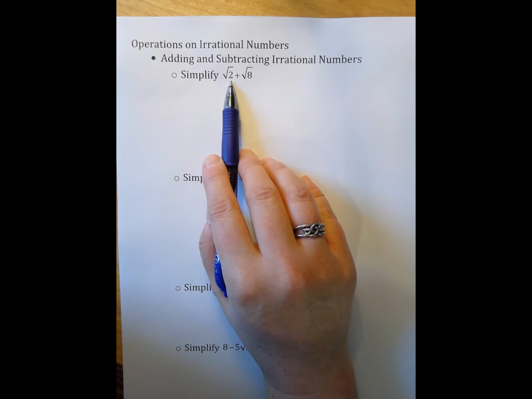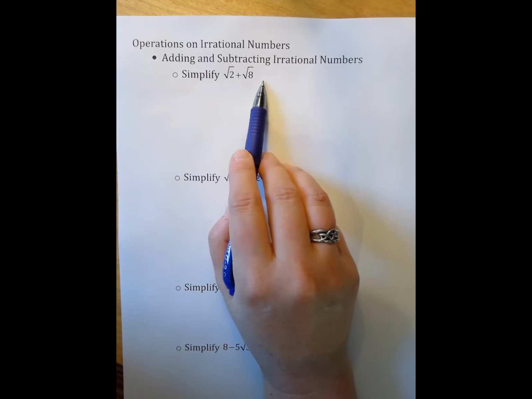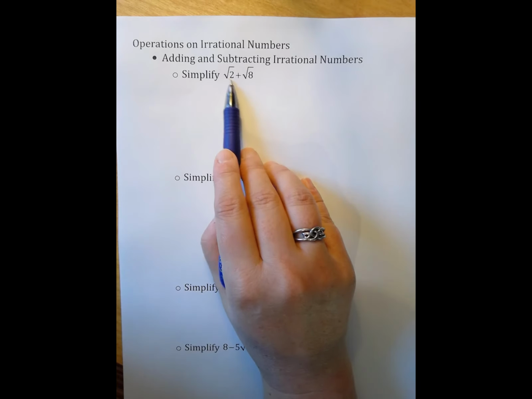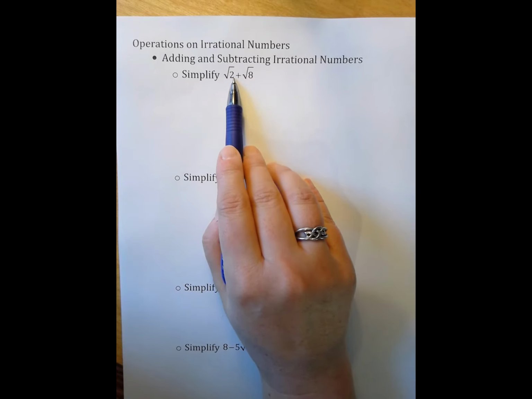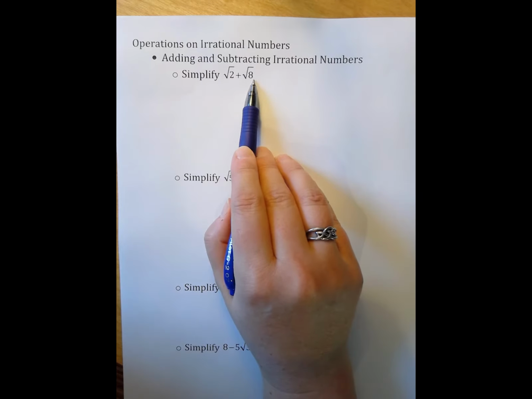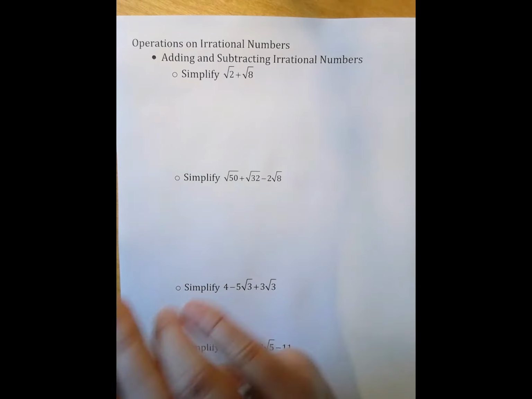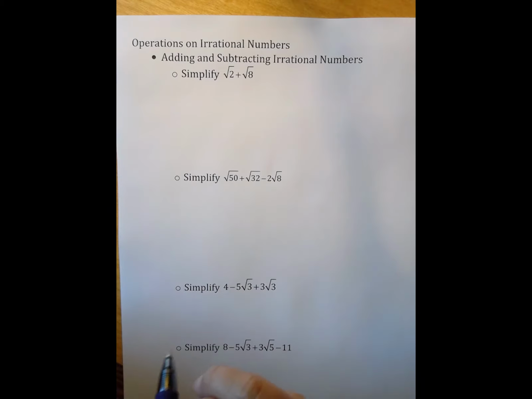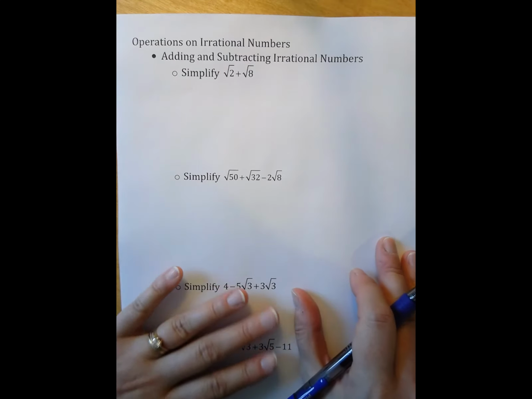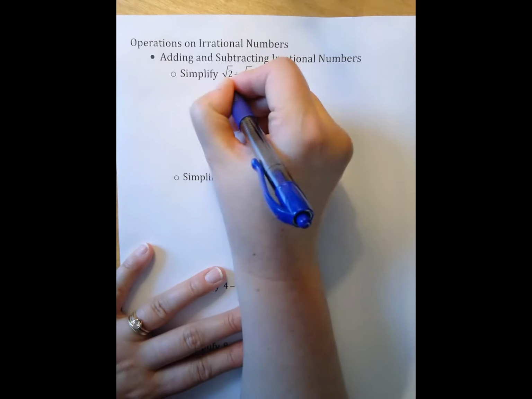So in order to get them to be like terms, I need to be adding two numbers where the number under the square root is the same. So the question really becomes, can I rewrite either the square root of 2 to have an 8 underneath, or the square root of 8 to have a 2 underneath? It turns out that I'm going to work with the square root of 8 because that can be simplified. And that's my clue here, is to always try to simplify the square roots as much as possible before adding or subtracting them.